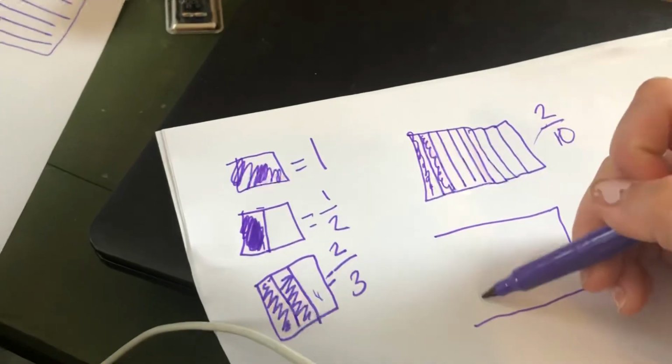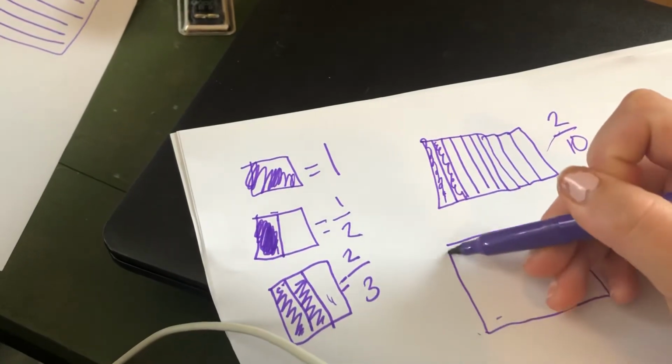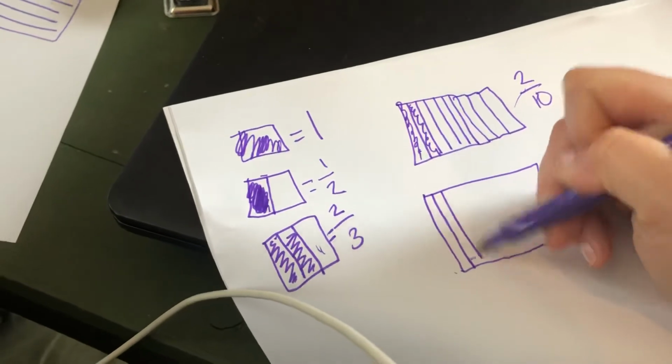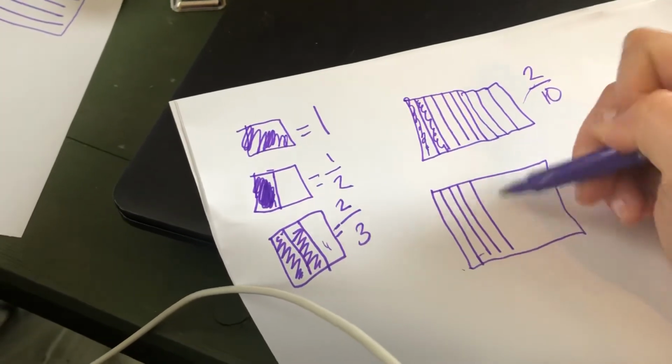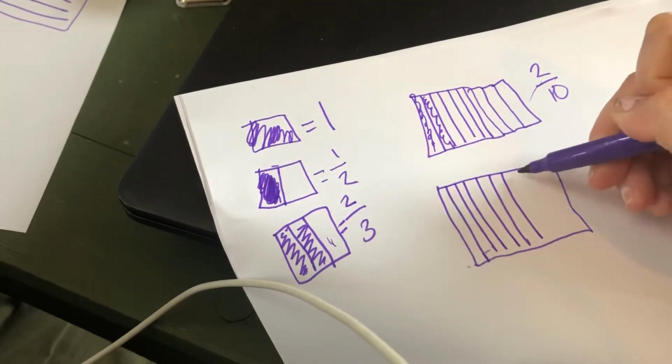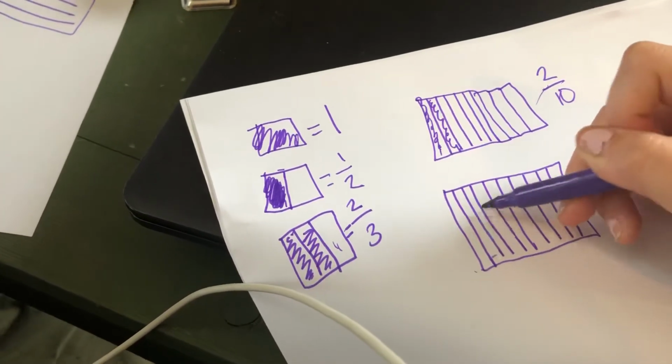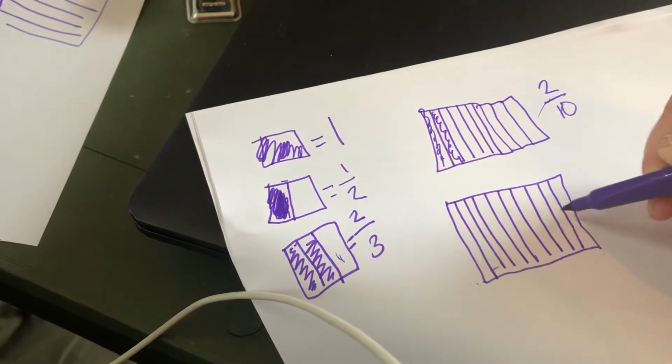Now, this is going to be kind of difficult with me recording. But we'll need 10 going this way, 1, 2, 3, 4, 5, 6, 7, 8, 9, 10.